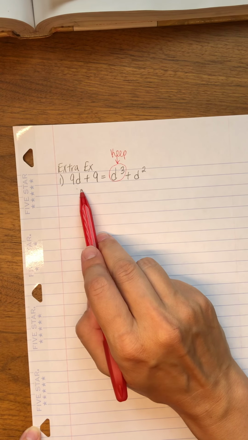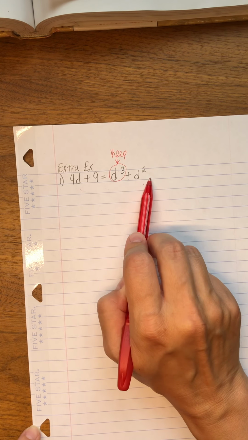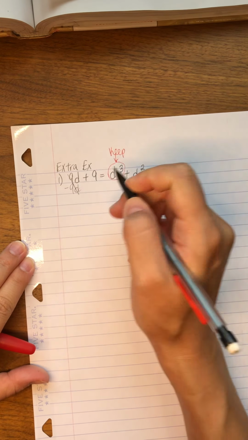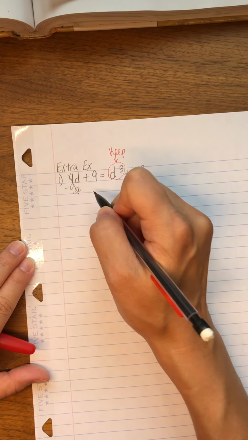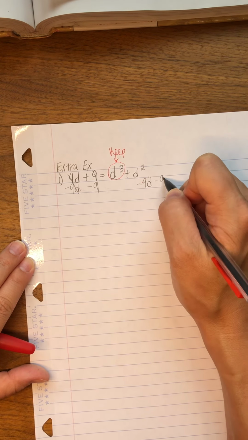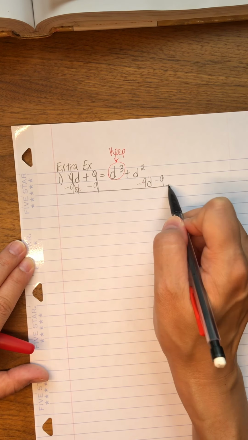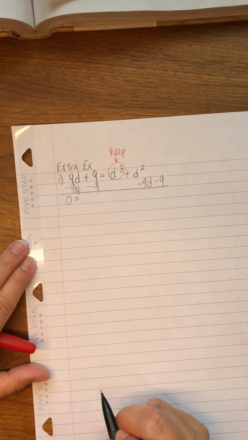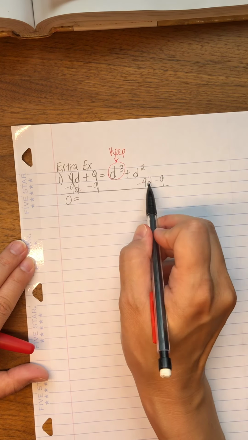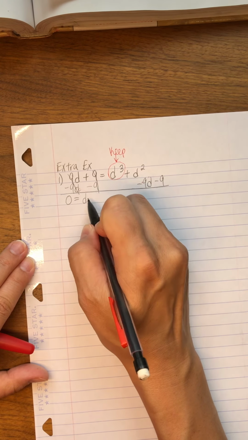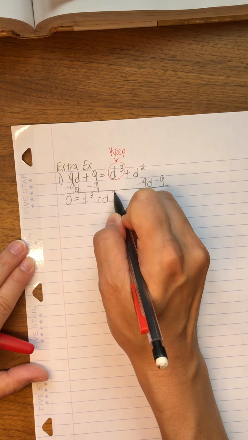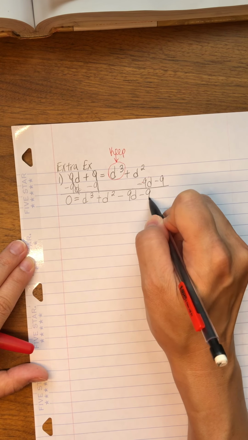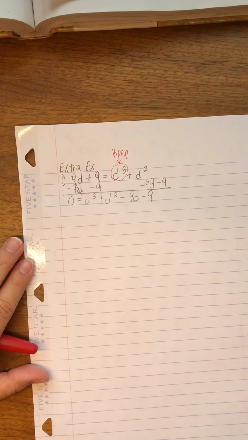Let's move the 9d over, and we'll move the 9 over by subtracting them. So I'm going to subtract 9d from both sides, and I'm also going to subtract 9 from both sides. Okay, let's write our new equation. This left side would just be 0 equals, put this in standard form, d cubed plus d squared minus 9d minus 9. All right, it's equal to 0.